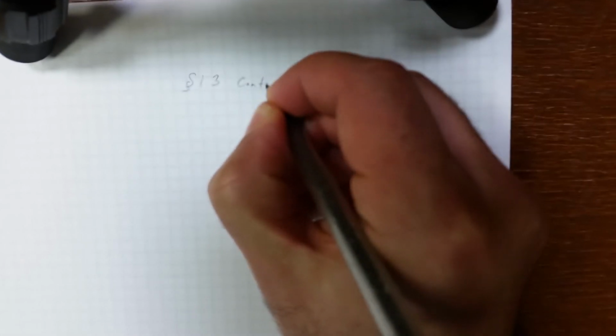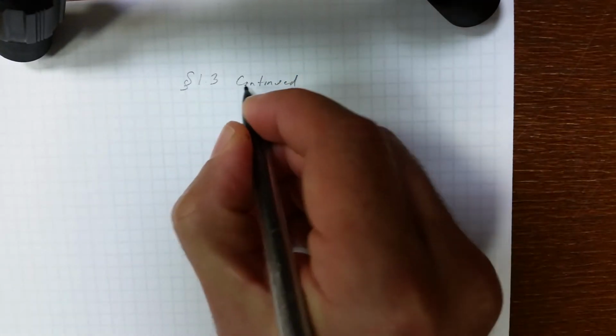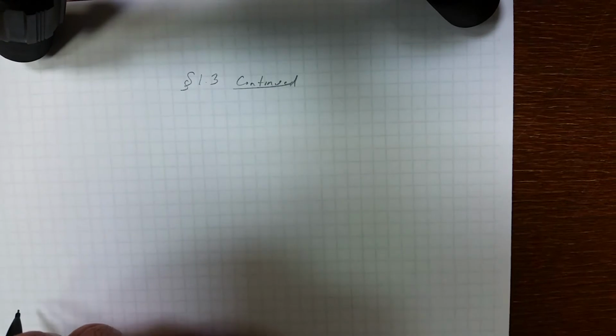Okay, we continue with two more special limits from section 1.3. They're both trigonometric limits. The first one is the following.